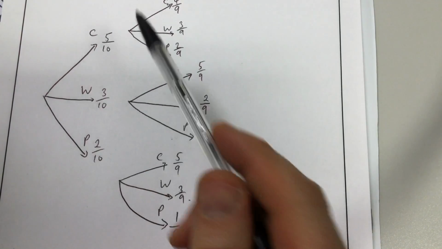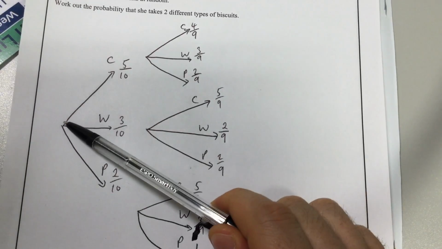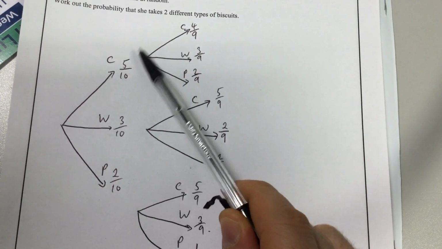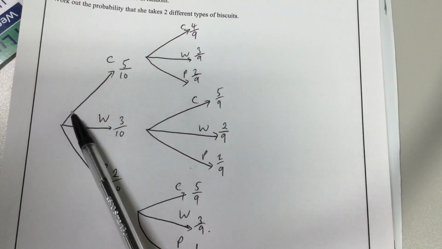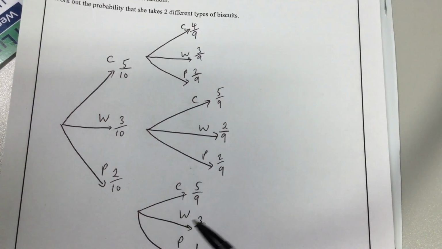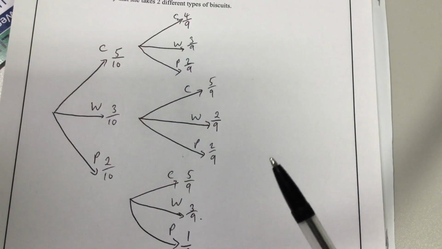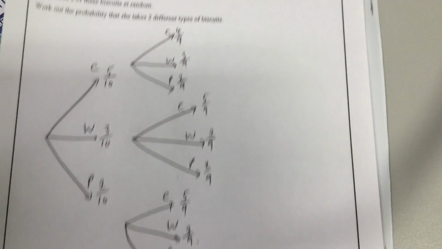So if I wanted to, it says 2 different types of biscuits. So that would be this. I could have a chocolate with a wafer, a plain and a wafer, a wafer and a chocolate, and a plain with a chocolate and a wafer. So there are 6 options that work. So I could just do those 6 options. But I just want you to get into the habit of doing everything.